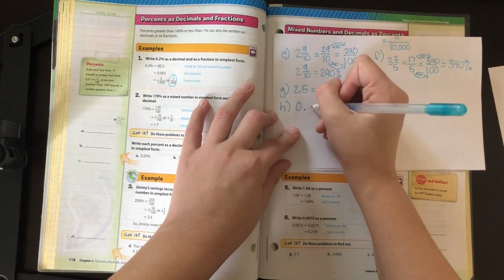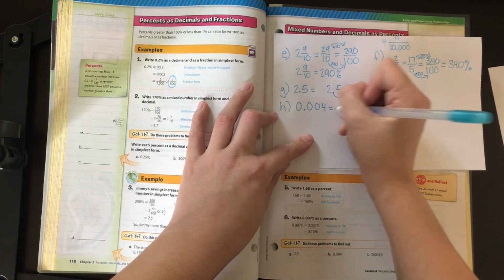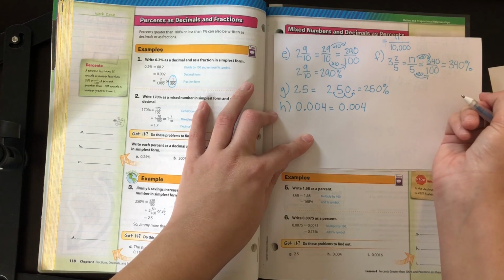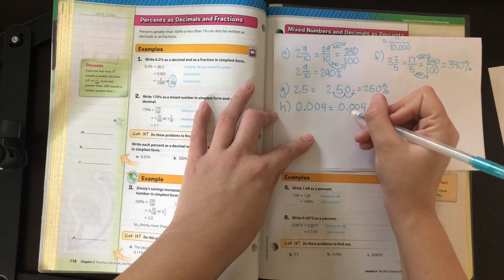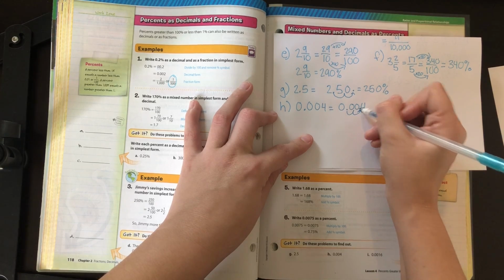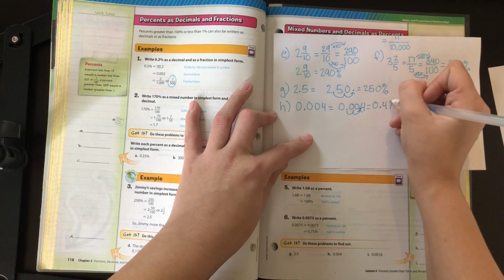H, we're doing the same thing, 0.004. We're going to multiply it by 100, so that means we're going to move our decimal point 2 places over, which gives us 0.4%.